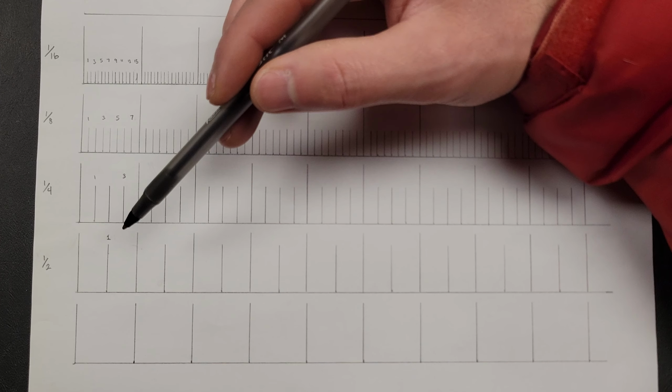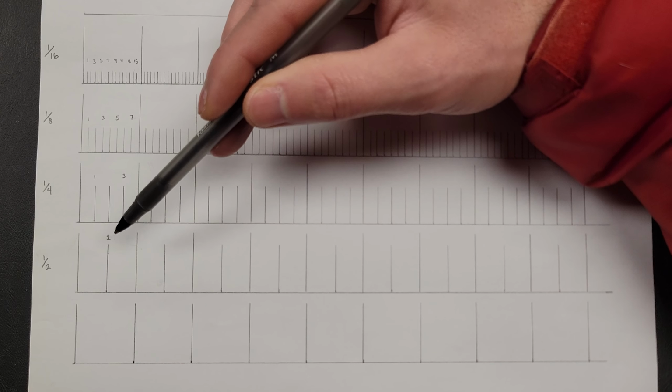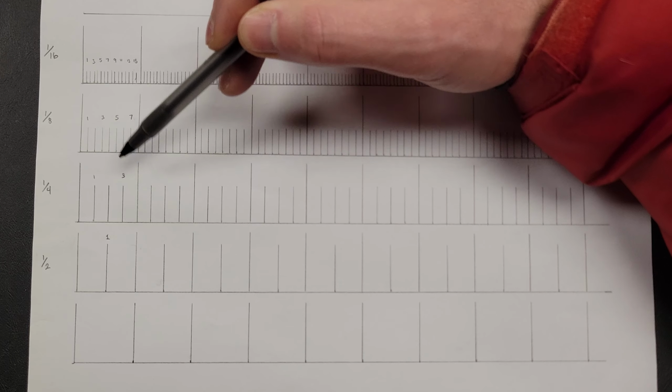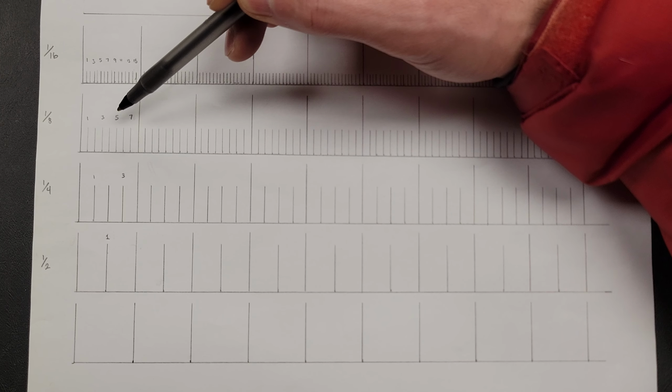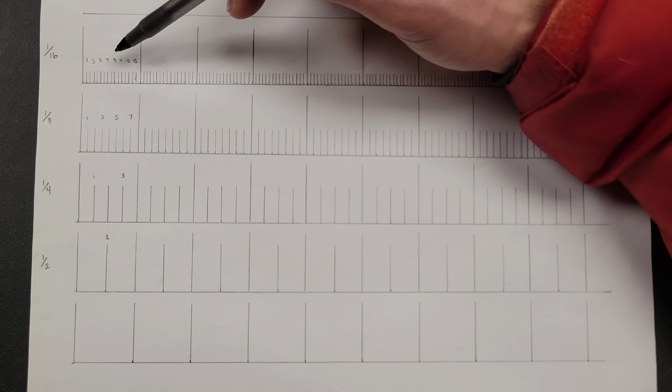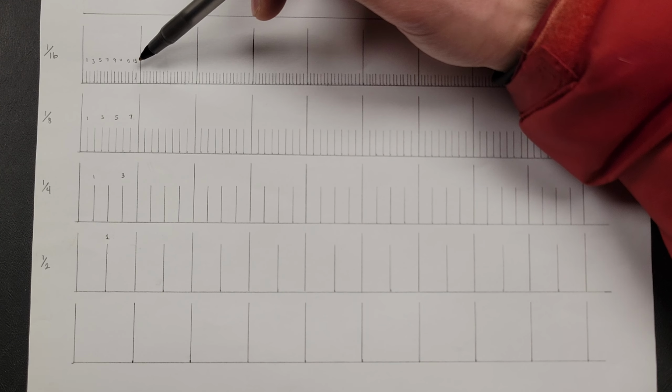See how I've written these numbers? This is 1 on the half line. I've written a 1 and a 3 on the quarter line. I've written a 1, 3, 5, and 7 on the 8th. And I've written 1, 3, 5, 7, 9, 11, 13, and 15 on the 16th.